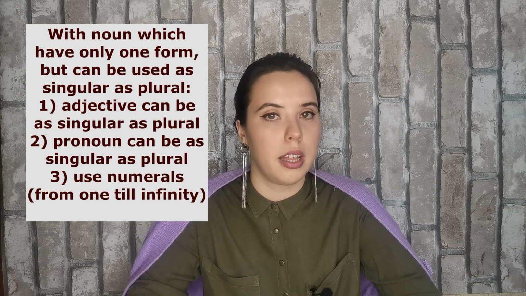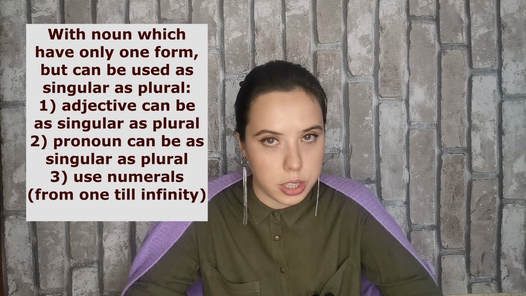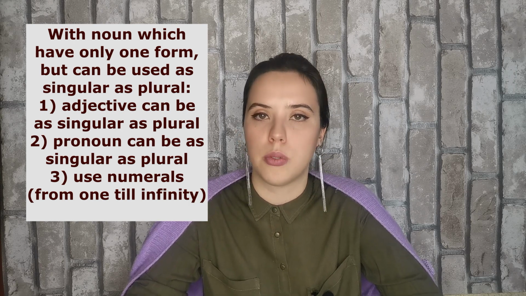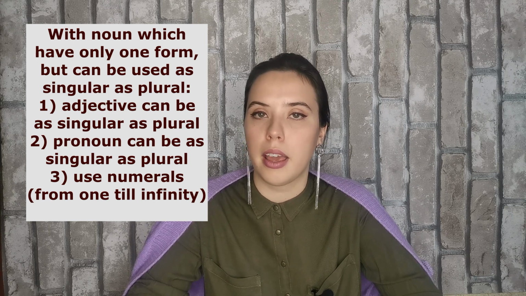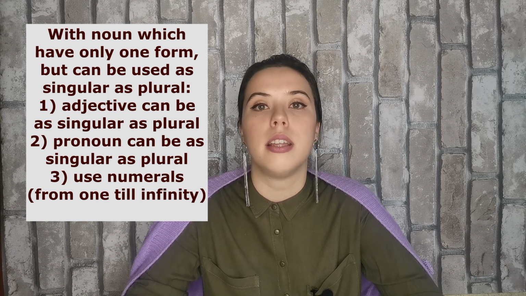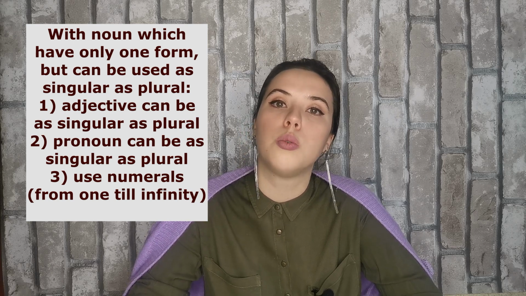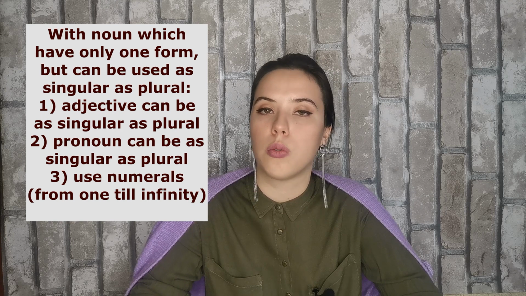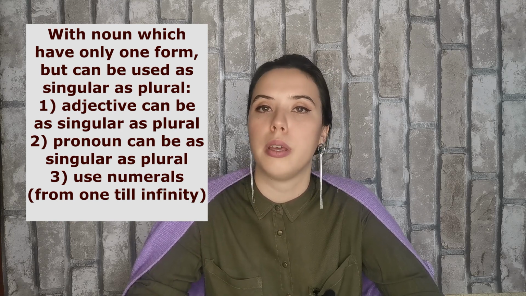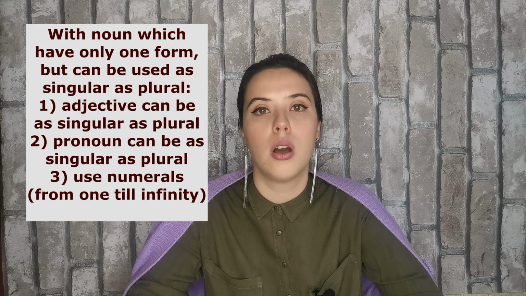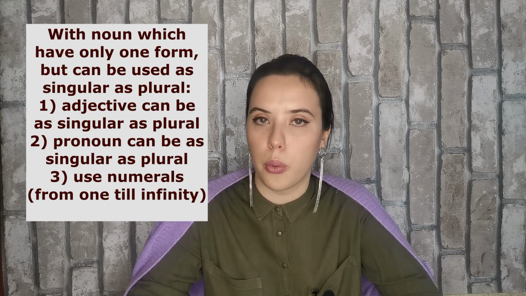And now once again, how to use these words. As you already understand, we can use numerals with them. About adjectives, how to use an adjective with them. If we use this word in the meaning of singular, the adjective should be singular. If we use this word in the meaning of plural form, the adjective should be plural. For example, you have a beautiful coat.